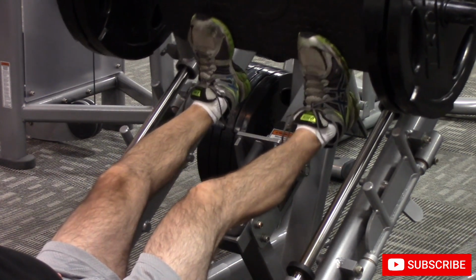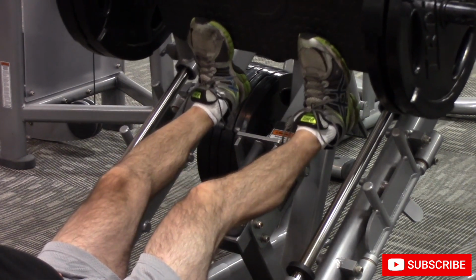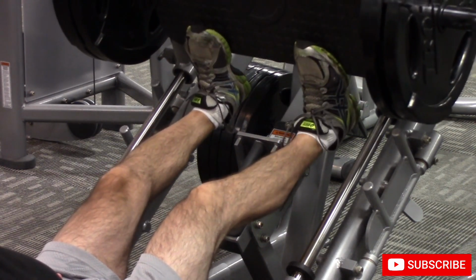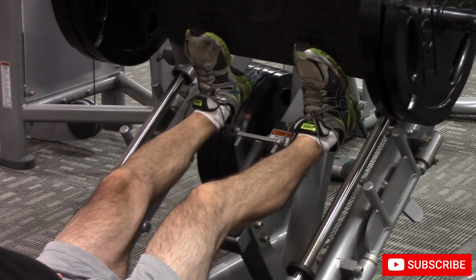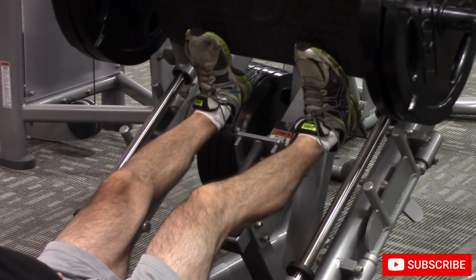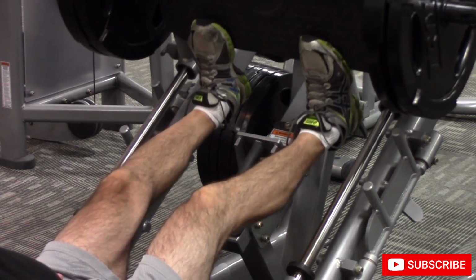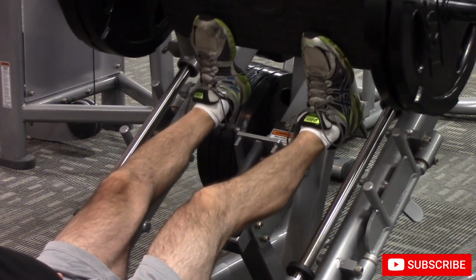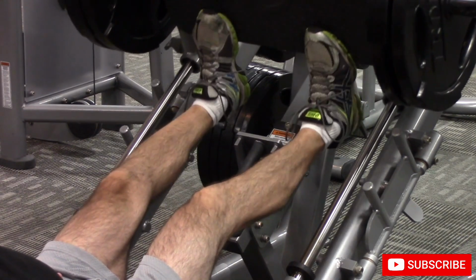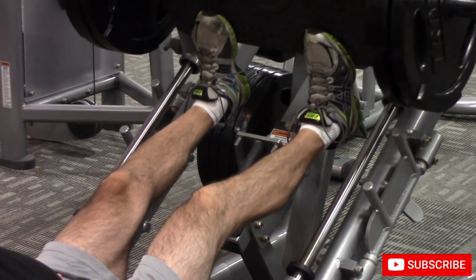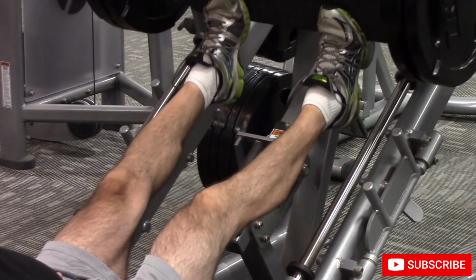It's hard to see the calves flexing because we're looking at the other side of my leg, the front of my leg. But if you look close, you can see them flexing on the sides. And this is a really great exercise to bring out the separation in the calf muscles and have nice defined calf muscles. Let's finish out the set.